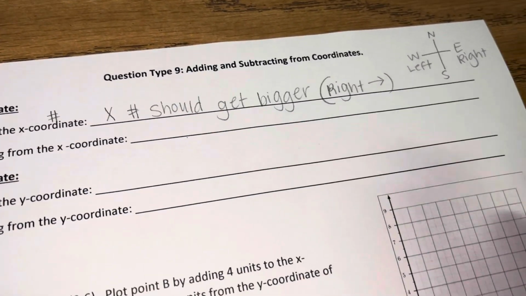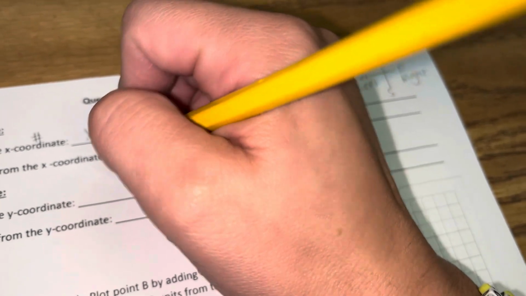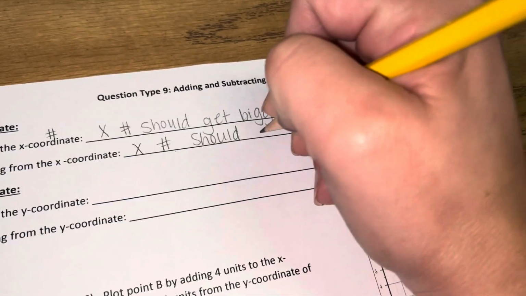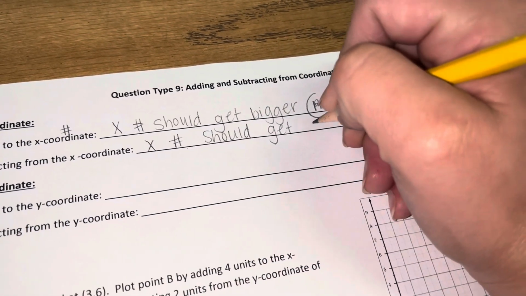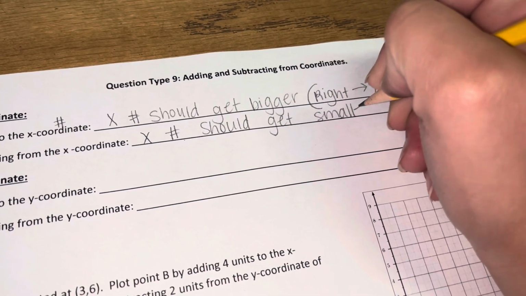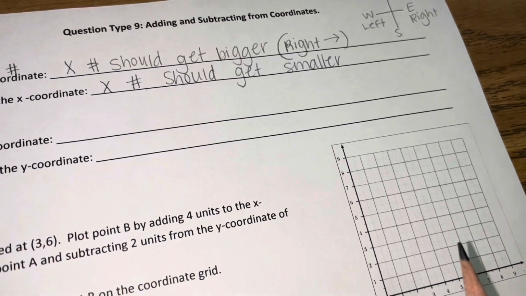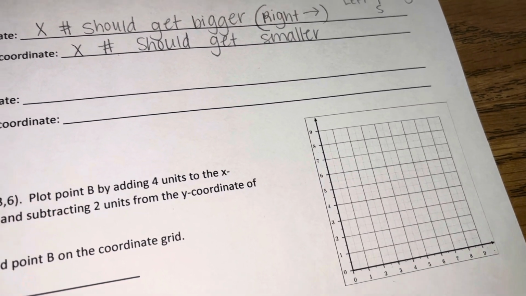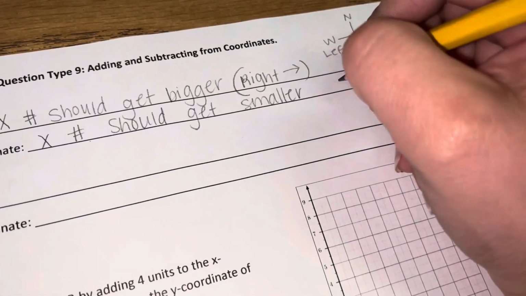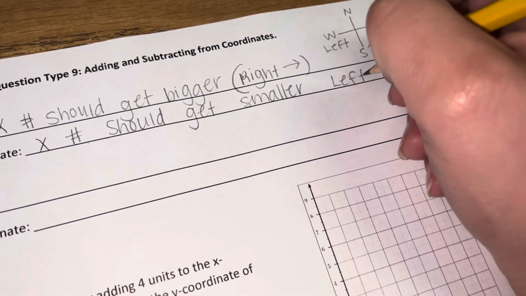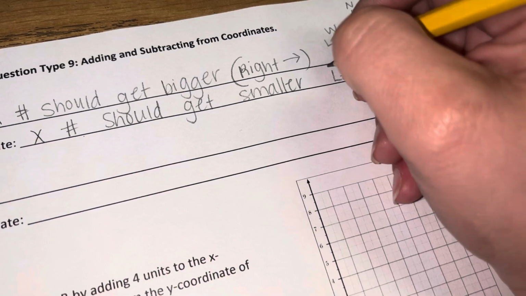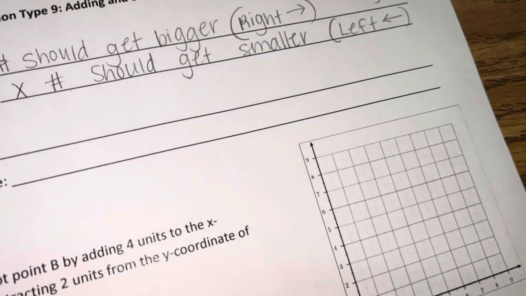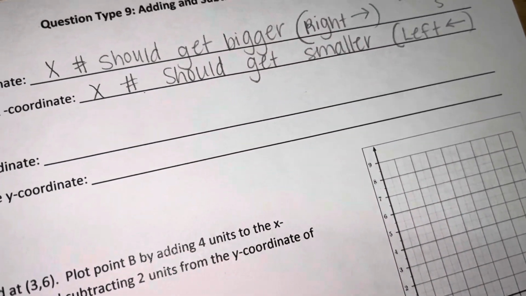If you are subtracting from the x coordinate, then I'm going to put that my x number should get smaller. And if you were to look at an x-axis, in order for those numbers to get smaller, then you would be moving back towards 0, which means you would be moving towards the left. So I'm going to put left and an arrow that points to the left in parentheses. If at any point I'm talking too fast, writing too fast, whatever, just pause me, get what you need, and keep going.